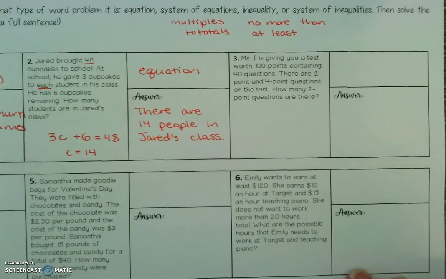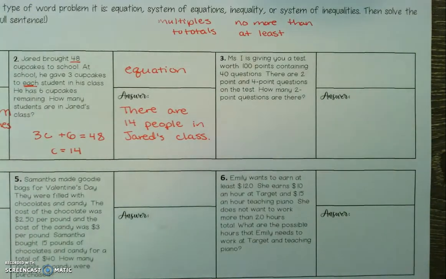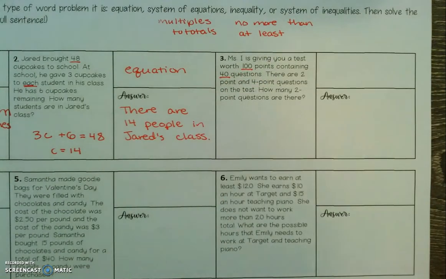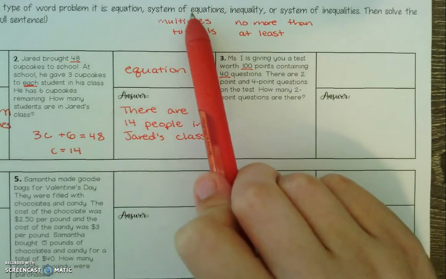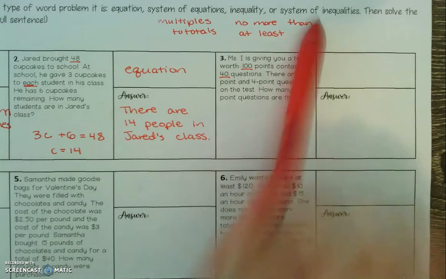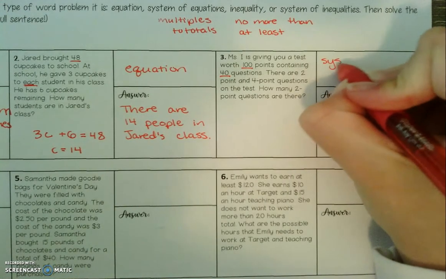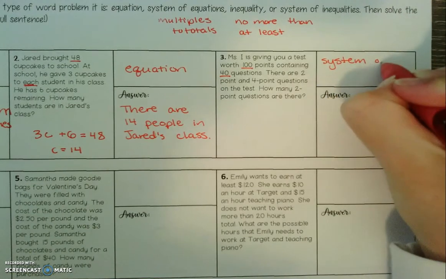Number 3. Miss I is giving you a test worth 100 points containing 40 questions. There are 2-point and 4-point questions on the test. How many 2-point questions are there? When we're deciding the type of problem, this time I see that I have 2 different totals. We have 100 points and we have 40 questions. That automatically tells me that I'm between a system of equations or system of inequalities. Since we have exactly 100 points and exactly 40 questions, this is going to be an example of systems of equations.